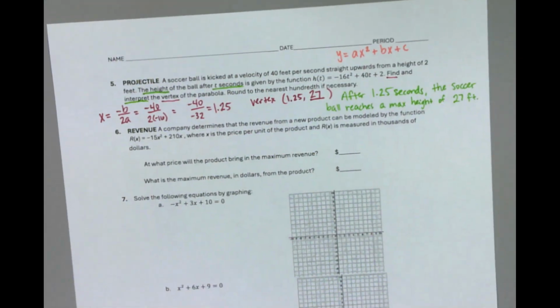Number 6, revenue. A company determines that the revenue from a new product can be modeled by the function r of x equals negative 15x squared plus 210x, where x is the price per unit and r of x is measured in thousands of dollars. And then we have, at what price will the product bring in the maximum revenue? So again, we want the maximum.